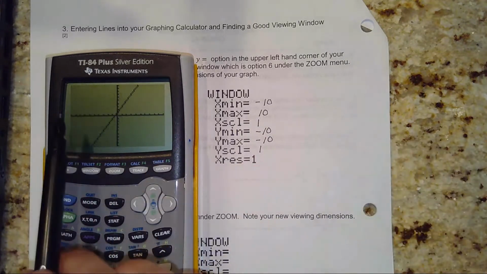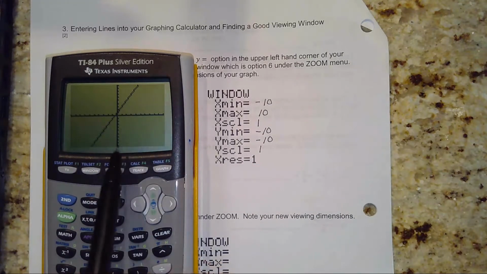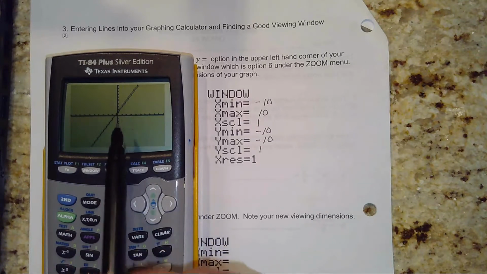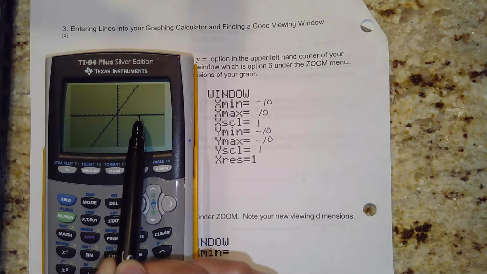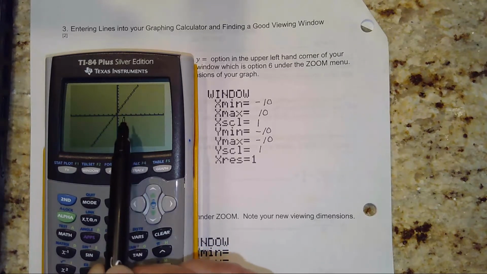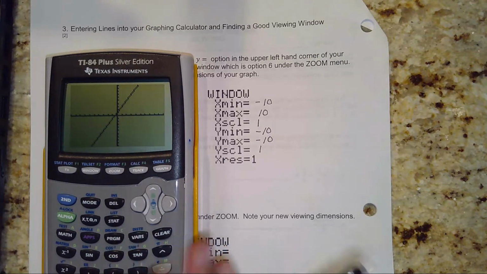So we go from -10 to 10, -10 to 10, and I'm going to tell you now the x scale and the y scale tell you what each tick mark is worth. So in this case, each tick mark is worth 1.